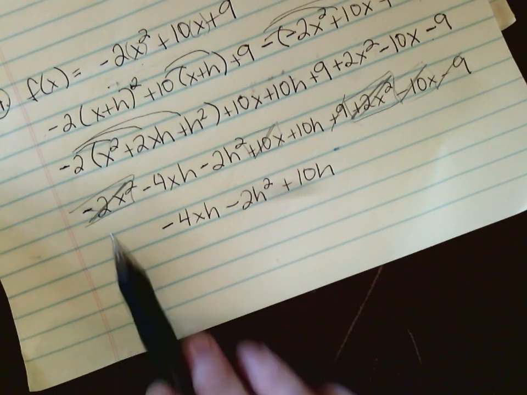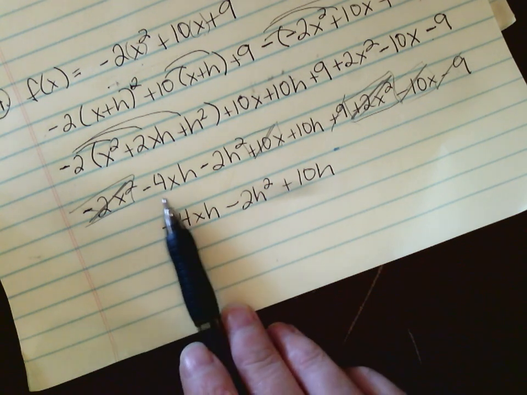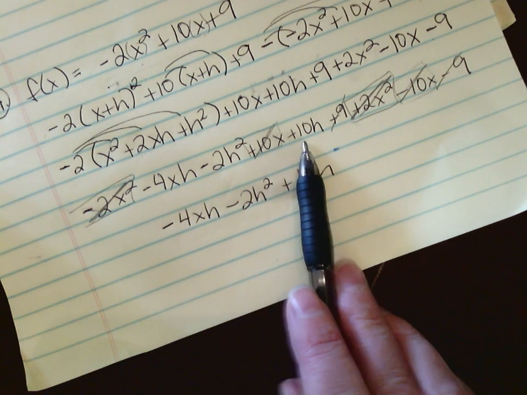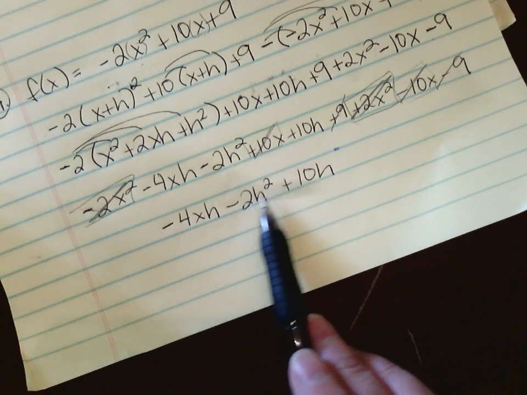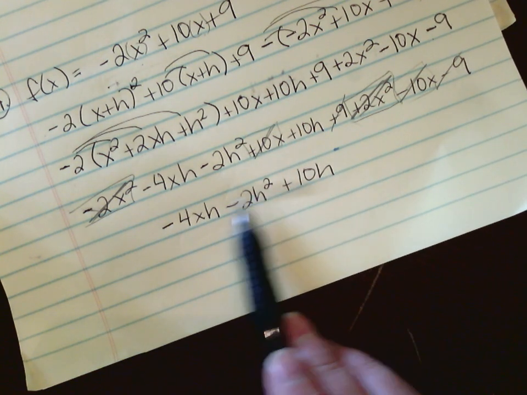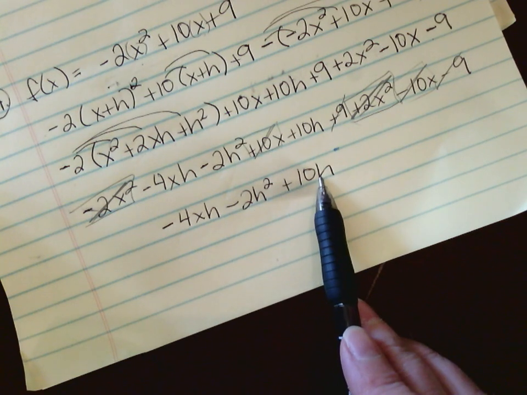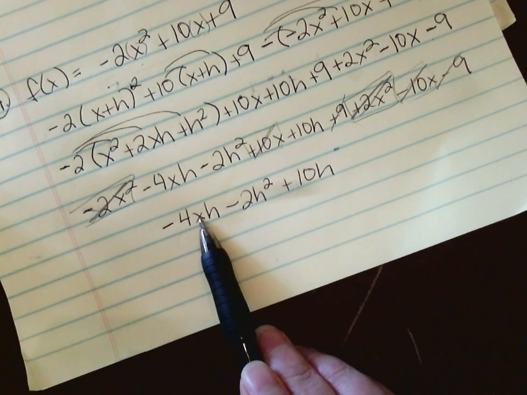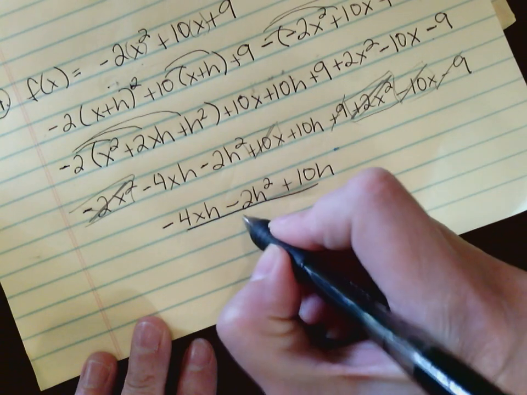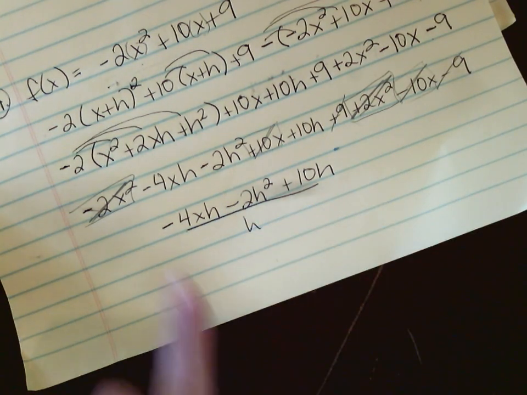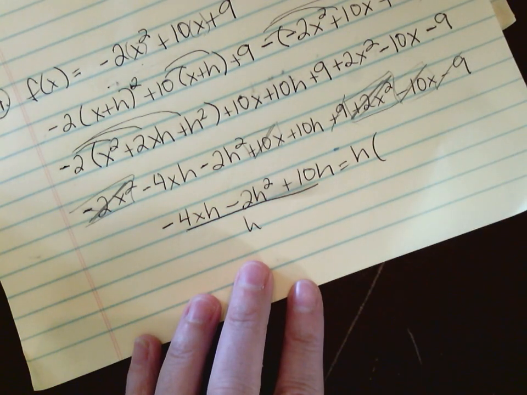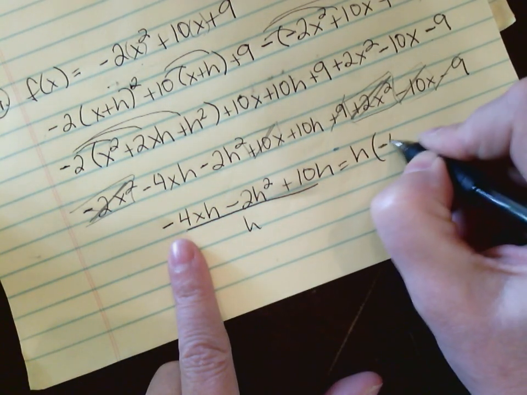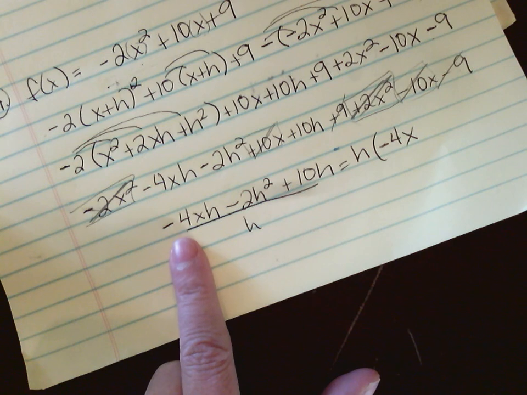So if you notice, on all these problems, the only terms that don't disappear are the terms that have the h. So that's what's going to be left, which is why the last step when you simplify this is to pull out the h. Okay, so remember, the denominator is the h. All these terms have an h in them, so you'll pull it out, which will leave me with negative 4x.